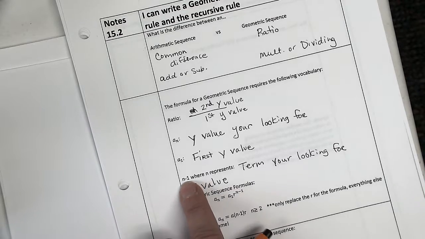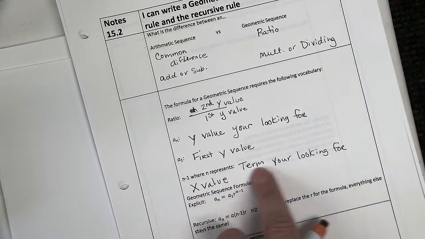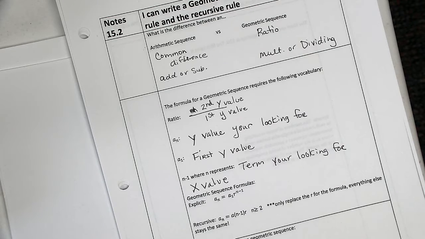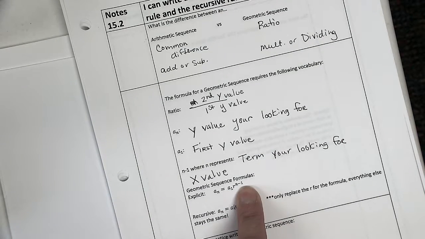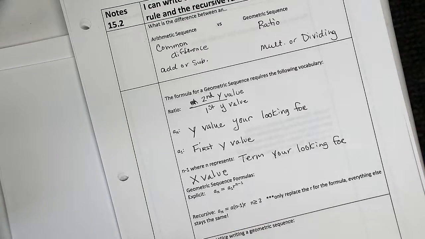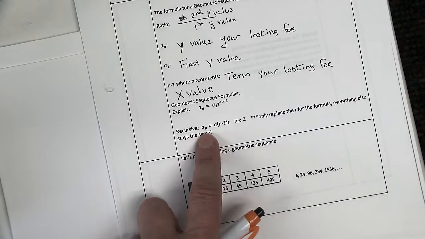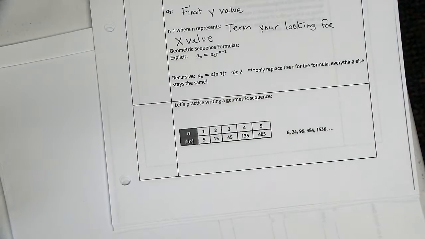Okay, you're going to understand this a little bit better because right now we're going to write the explicit formula and the recursive formula. But now I want you to look. I told you you're not going to have to solve anything with the recursive formula. Just read this with me as I'm reading it out loud. All you have to do for the recursive formula is write down A of n equals A of n minus 1 times r, where n is greater than or equal to 2. Only replace the r for the formula. So the only thing that you have to replace is the r value.